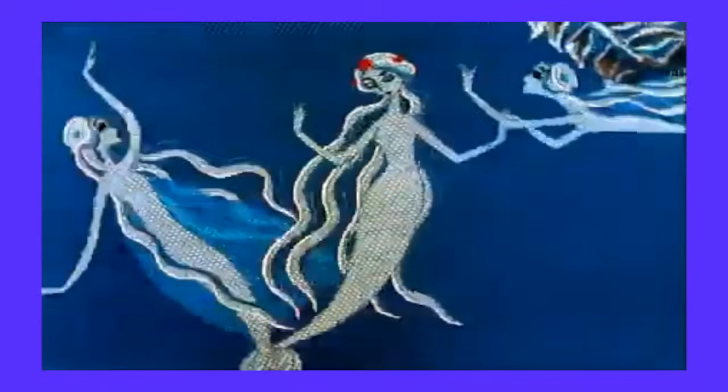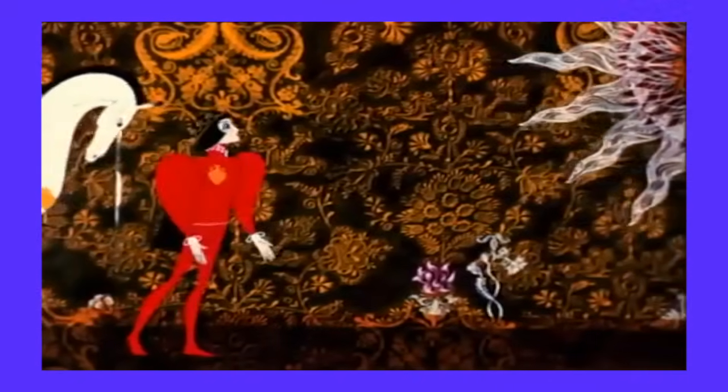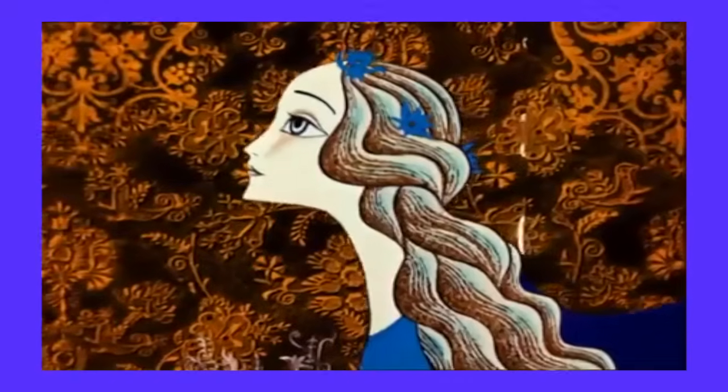One thing I found interesting about Rusalochka is that it played out more like a ballet than an animated film, with there being more of a heavy emphasis on music and character movement rather than on the actual dialogue between the characters.